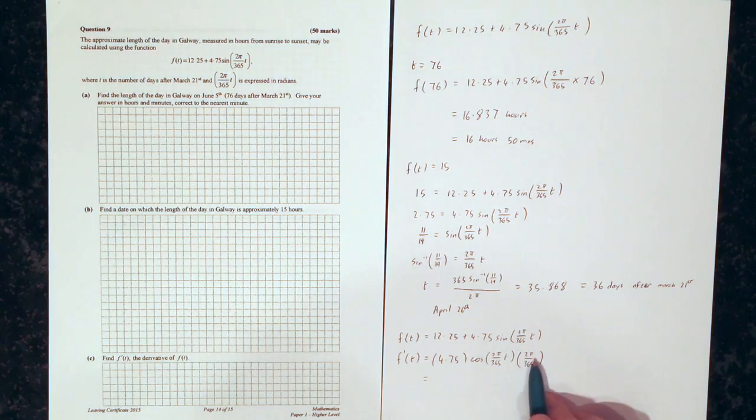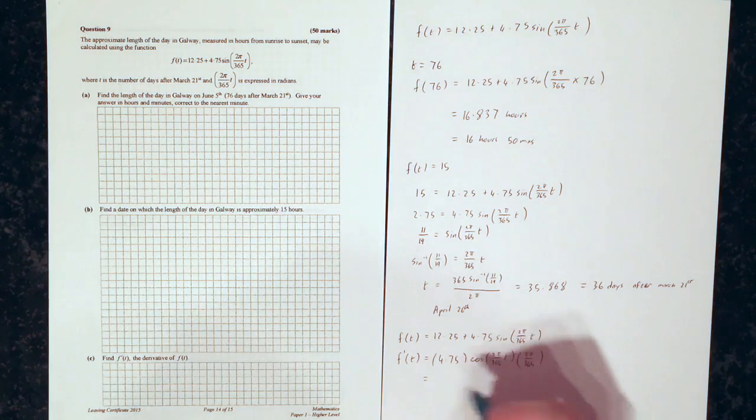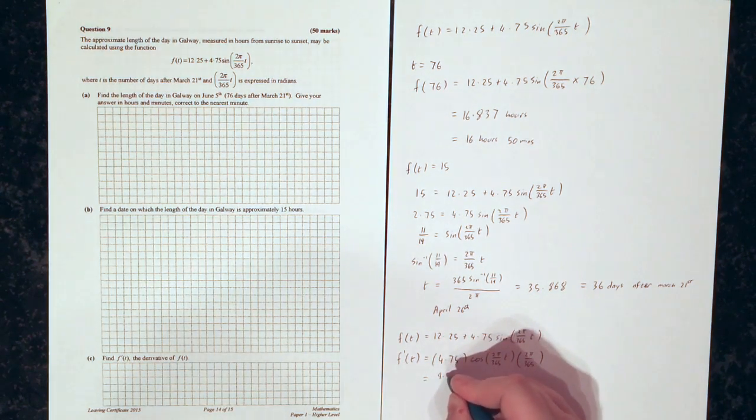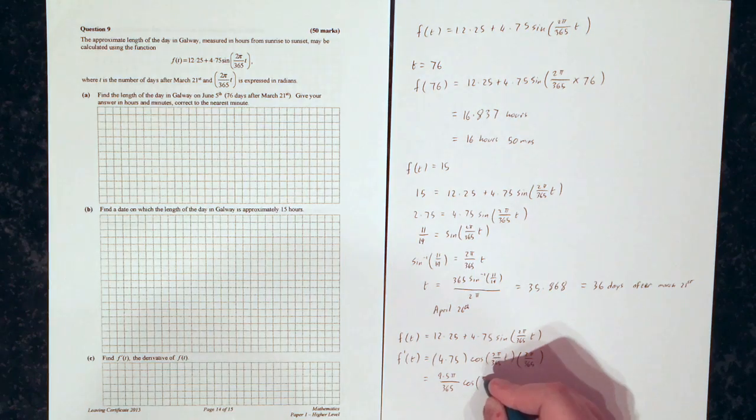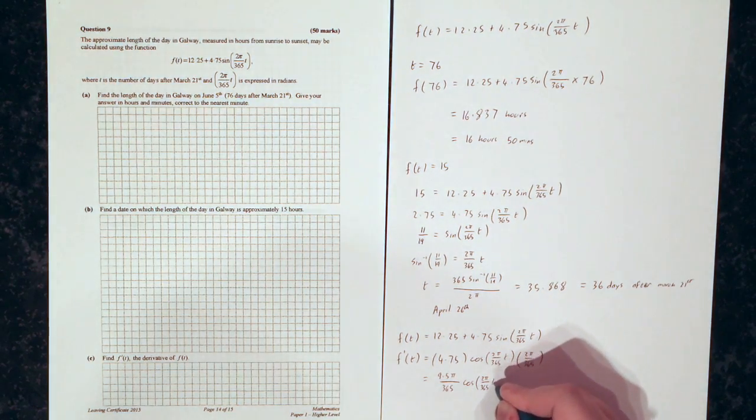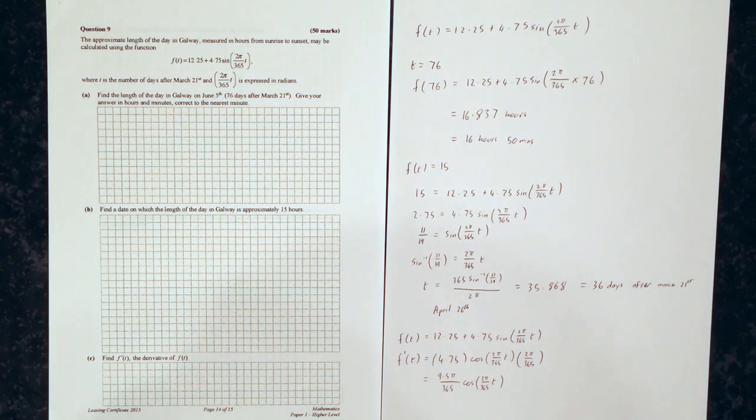We now want to multiply 2 pi over 365 by 4.75 to get 9.5 pi over 365 times cos of 2 pi over 365 times t. So there is the derivative of f of t, f dash of t.